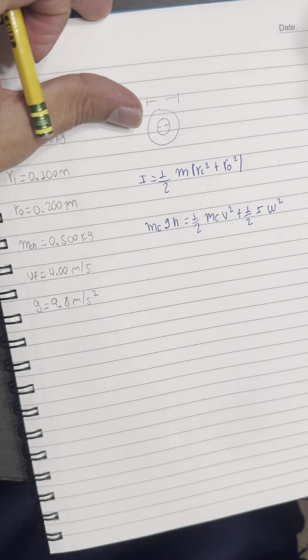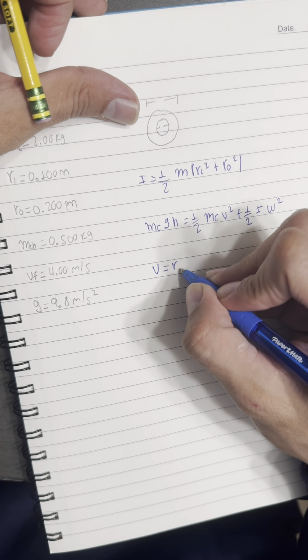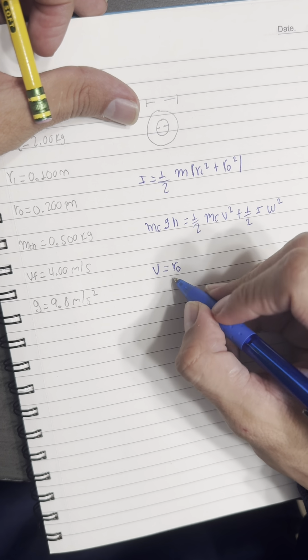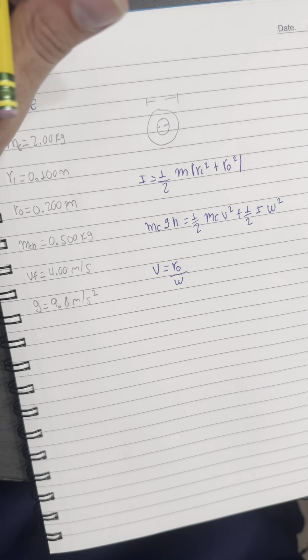And we also have the velocity is equal to the outer radius times the angular velocity.